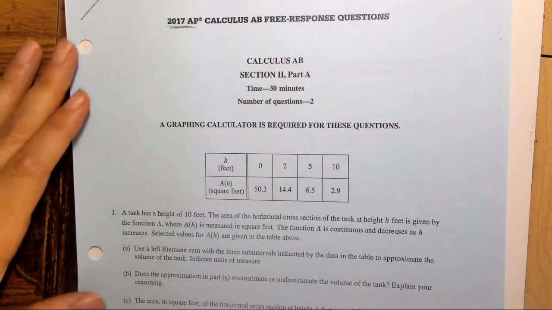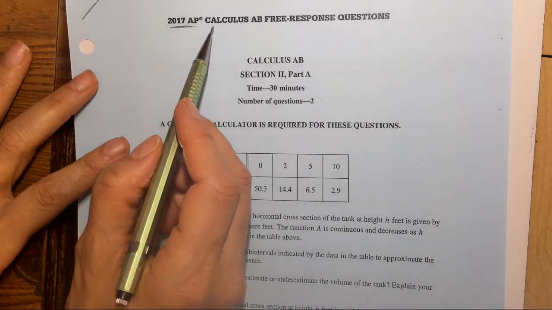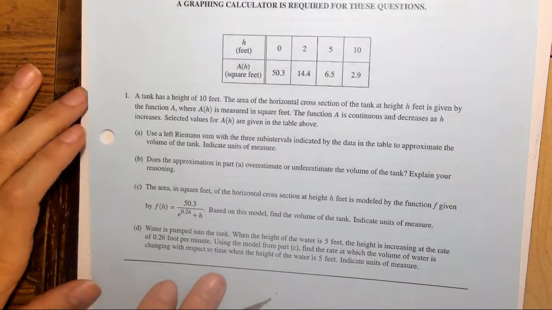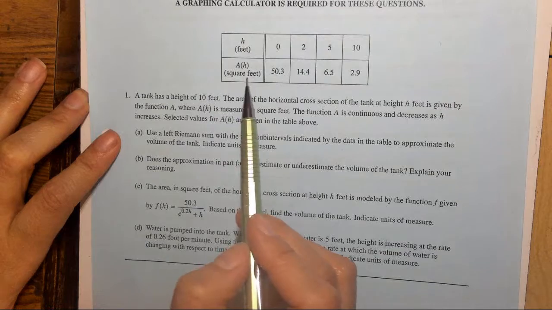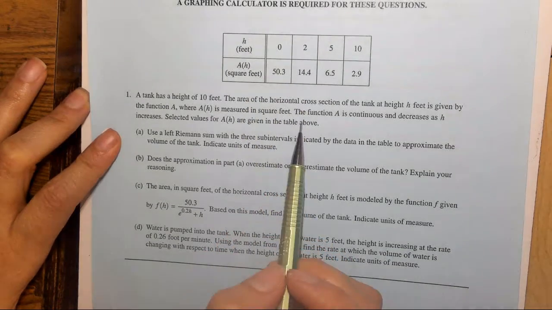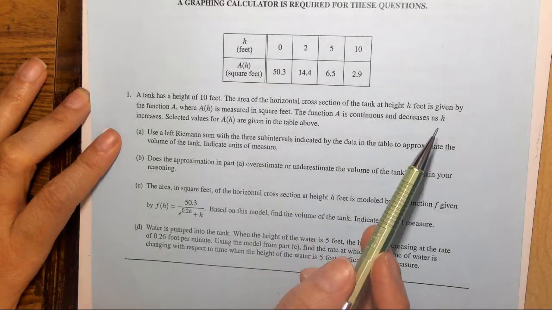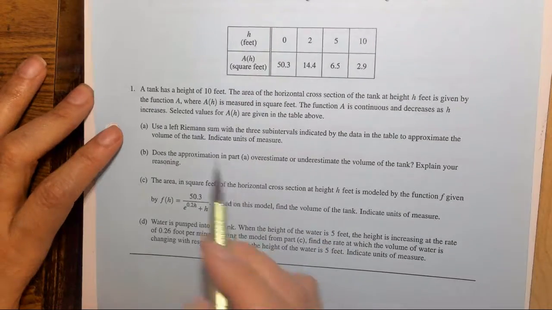So this is the free response section from the 2017 AP Calculus exam. This is the calculator section. So let's look at number 1. It tells us about a tank where A of H is measured in square feet, H is in feet. The function A is continuous and decreases as H increases. And they give us the selected values.